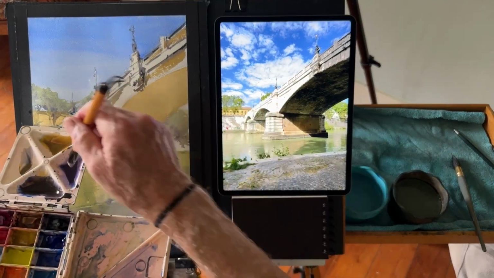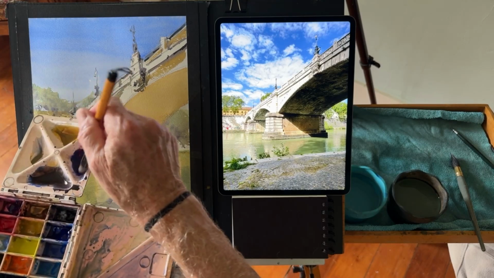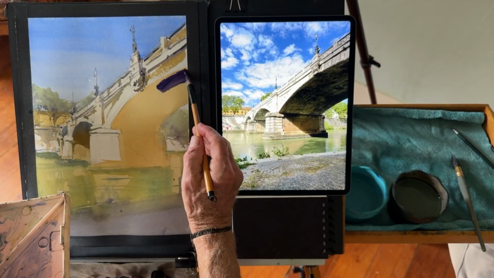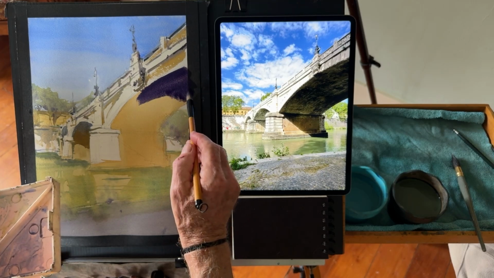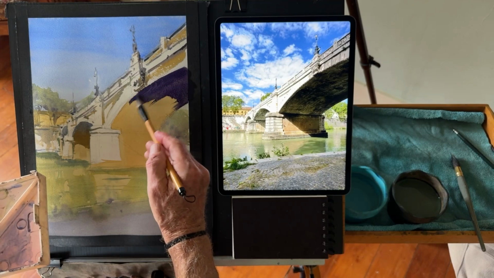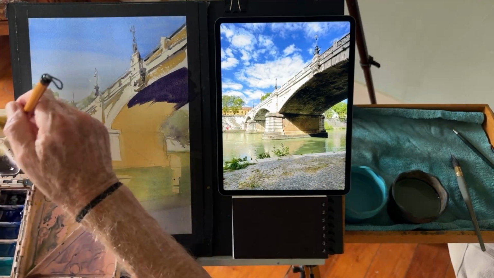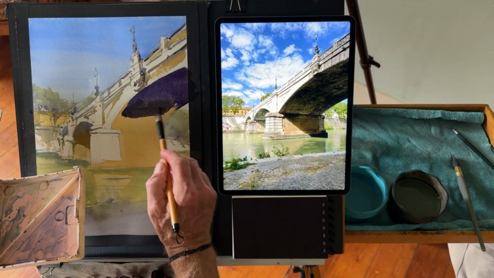Grit my teeth. Get a little extra. Okay. Coming down, that's purplish. I'm going to the sienna ultramarine blue mix.